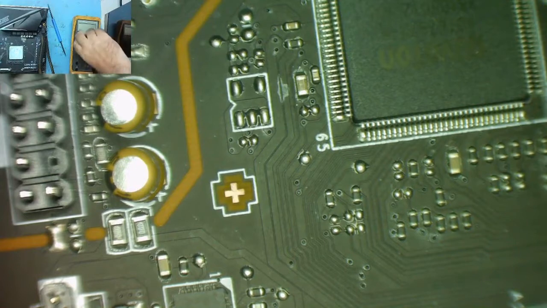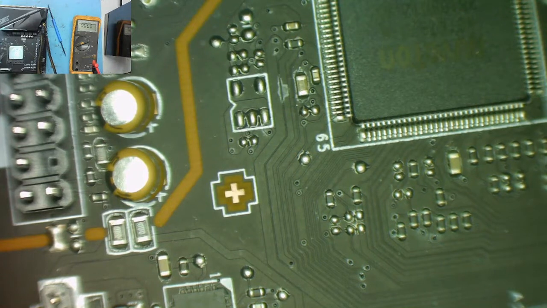Meter. Volts. So you can't see this on the microscope. All I'm doing at the moment is checking on the 5 volt standby coming in. Should be there. It was there before. 5 volts coming in. Yeah, 5 volt standby. So we've got 5 volt standby.